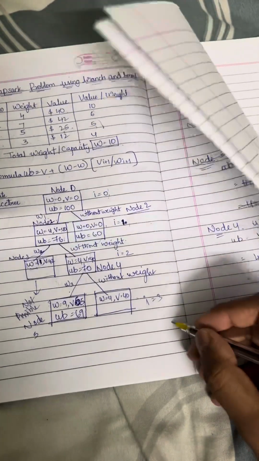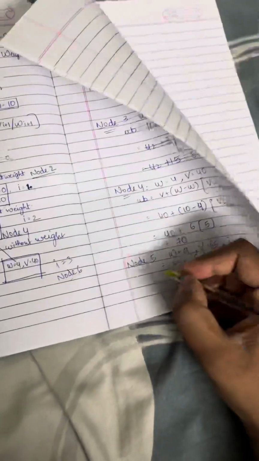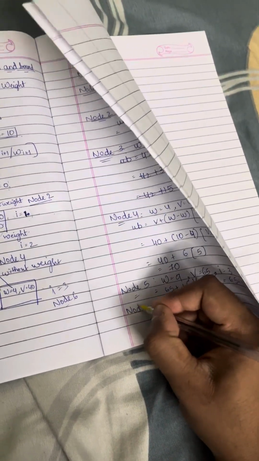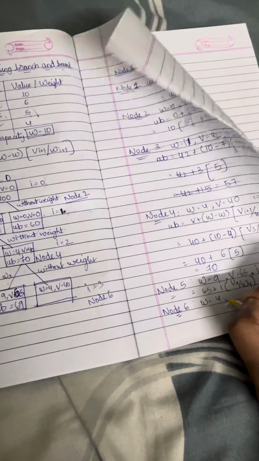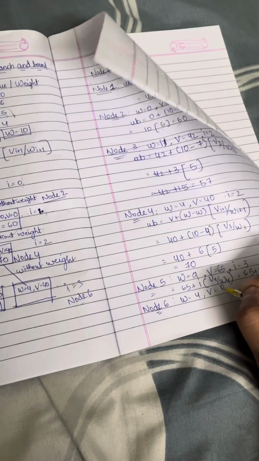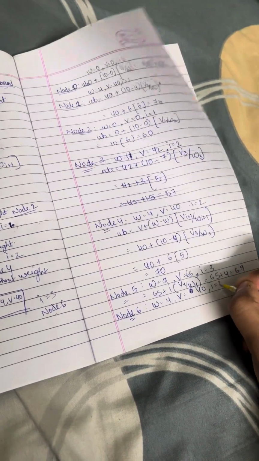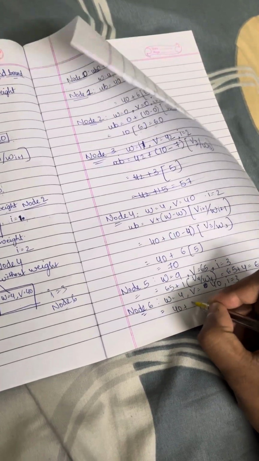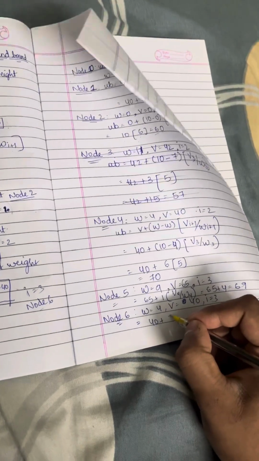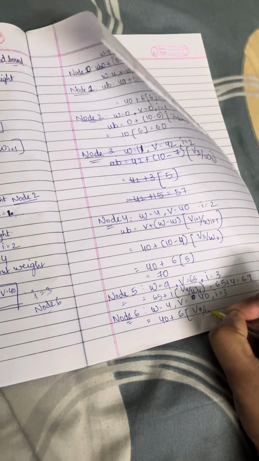Now we are going to calculate for node 6. Node 6. Weight is like 4, value is like 9, sorry, value is like 40, and I value is like 3. 40 plus 10 minus 4 is like 6 times of V4 upon W4.